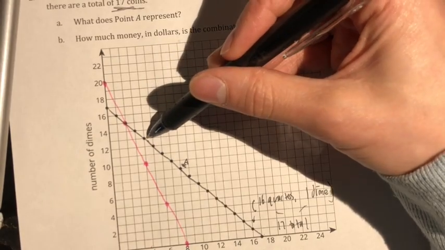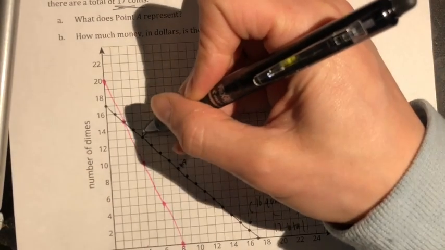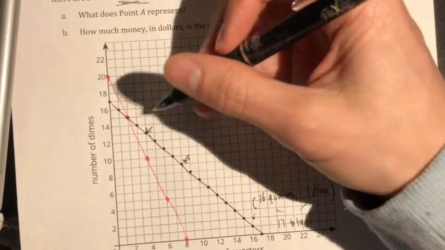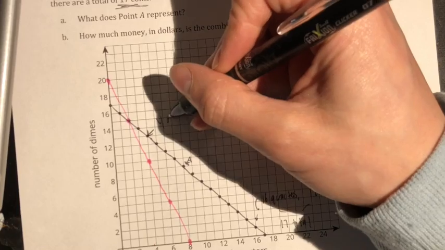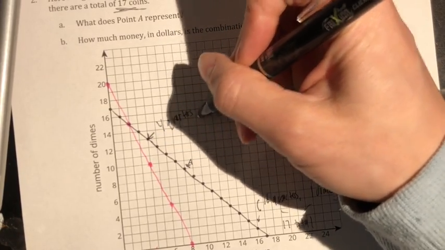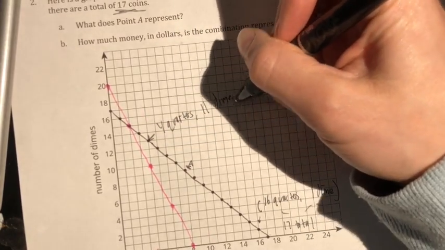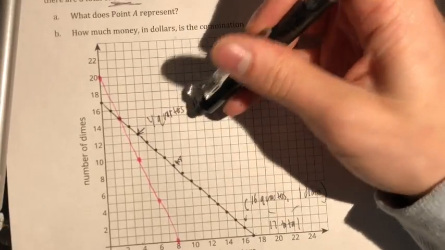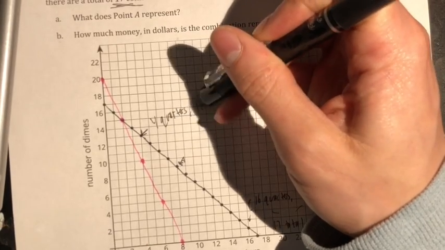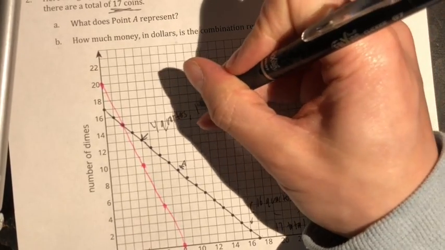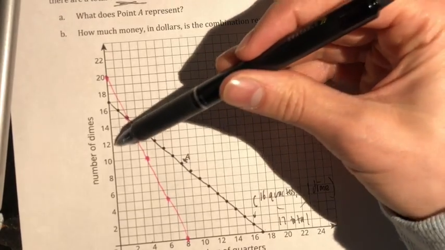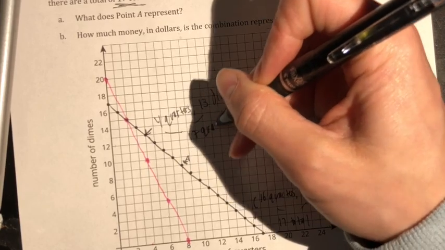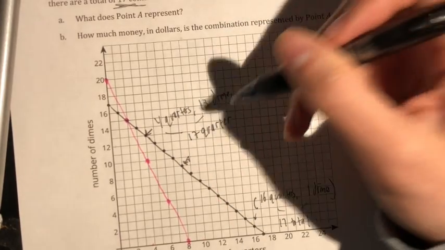And then like here, okay, so here, she had, this combination is 4 quarters and 11 dimes. Wait, I'm sorry, not 11 dimes, 13. I know somebody would have corrected me in every class if I'd said that in class. 4 quarters and 13 dimes, because I'm between 12 and 14. And again, that's a total of 17 coins, and that's how I knew I was wrong, because I knew it had to be a combination of 17 coins.